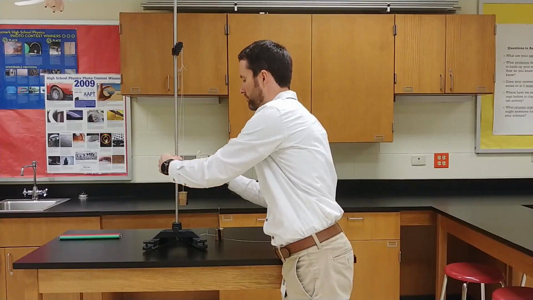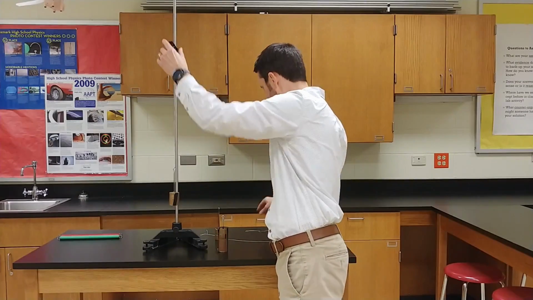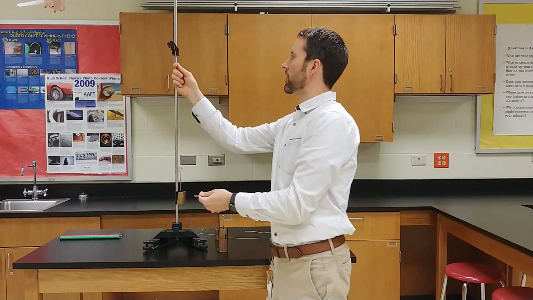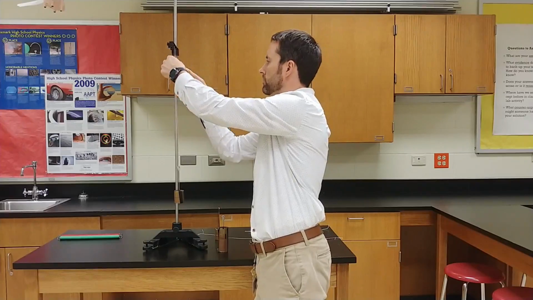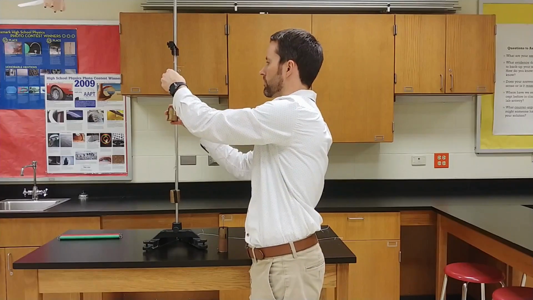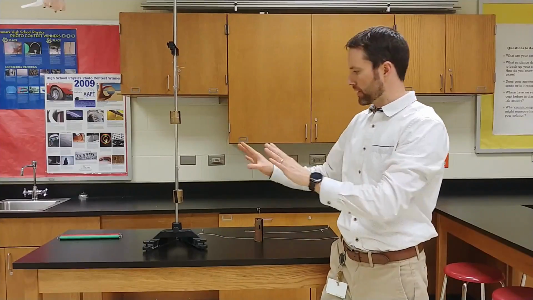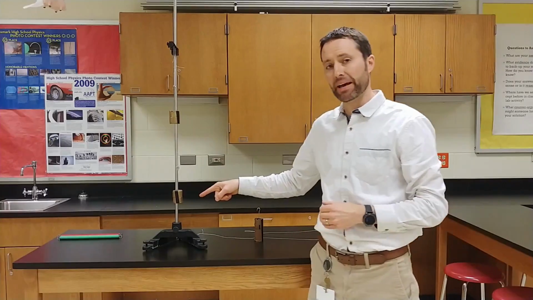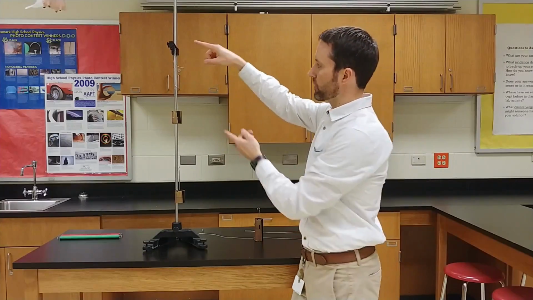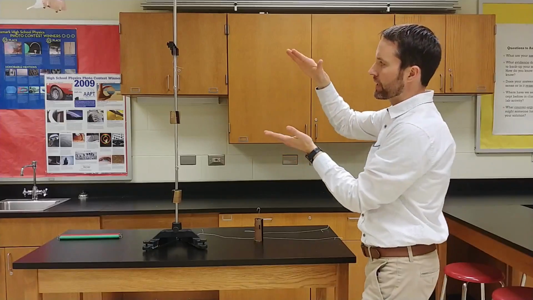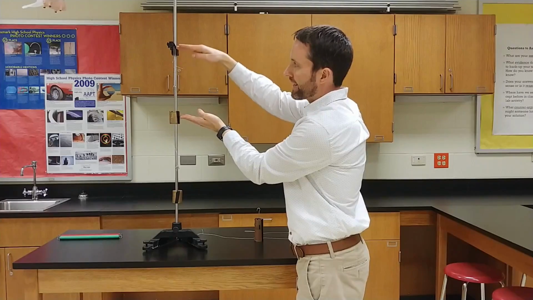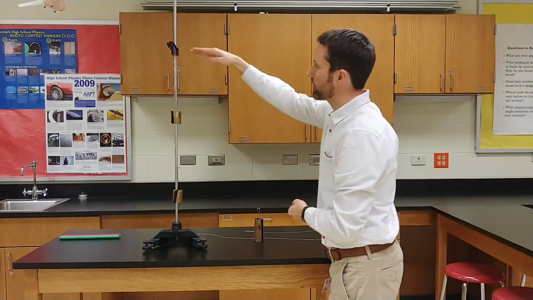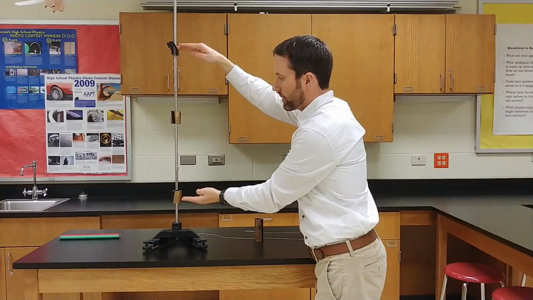So if we're going to change the length, I'll have this length string, and then we'll use a shorter string. We just saw that mass has no effect on the period, but just for our investigation, I've got the same mass, 500 grams, hanging on a short string. When we talk about the length of the pendulum, it's the length from the pivot point to the center of mass. So this would be our length L of our pendulum. For this one, it would be from the pivot point to its center of mass.